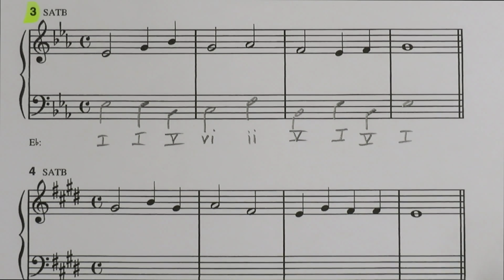All right. So there's our chord progression and the bass line. So now all we have to do is fill in the missing inner voices.